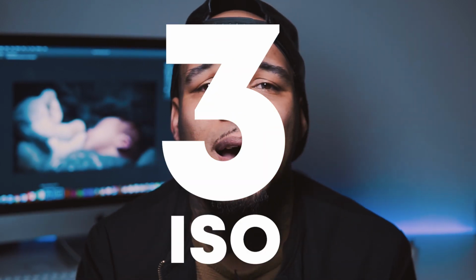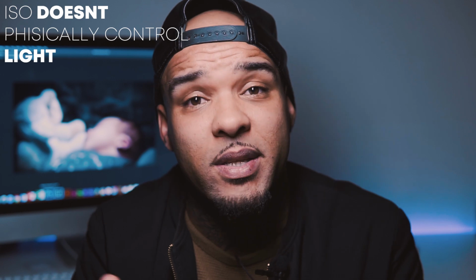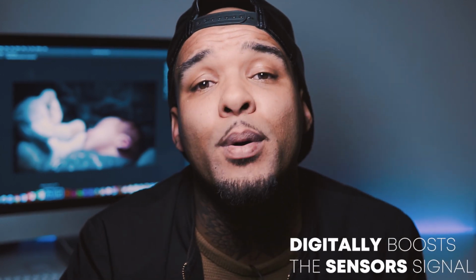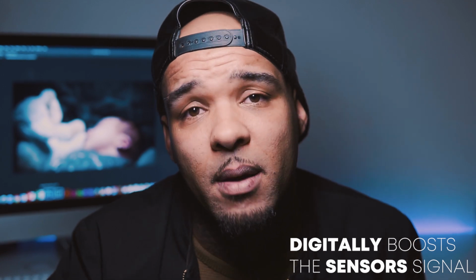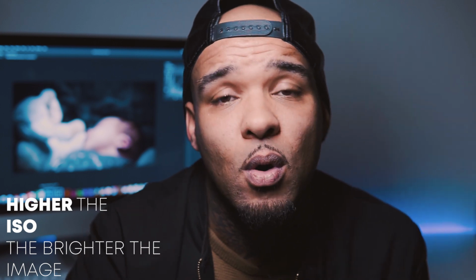Number three, ISO. ISO is different to aperture and shutter speed in the sense that it doesn't actually control physical light coming into your camera. What it does do though is take the available light that's hitting your sensor and boost the signal, giving you a brighter image. So it's digitally brightening your image. It's not actually letting in any more or any less light, which is great. It allows us to walk into dark scenarios where there's very little light, bump up our ISO and get a correct exposure, or exposed how I'd like it to be.